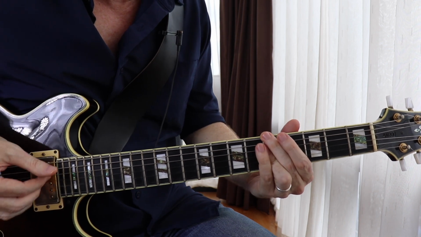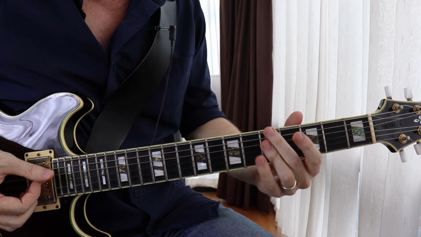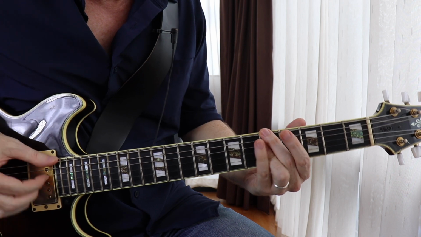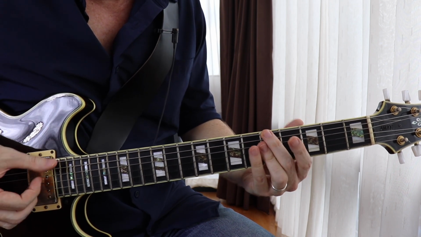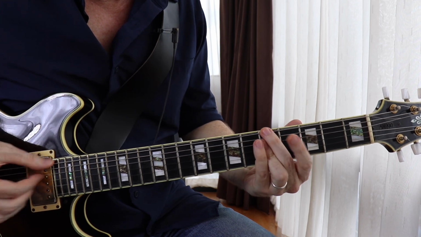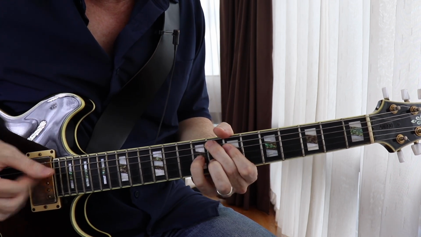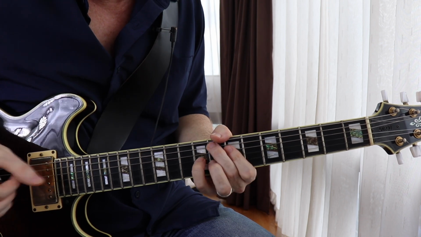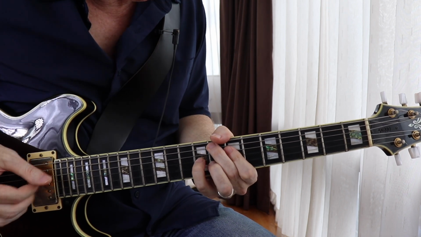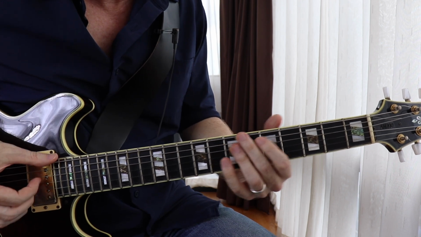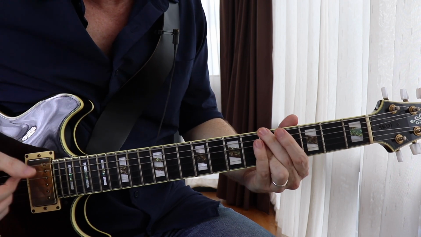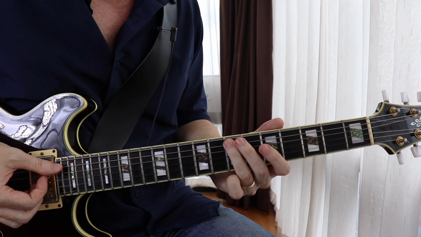Play the open E there on the A minor chord. By itself. Root, 5th, right? Go back. 5th. Could play the 5th of my A minor here as well.